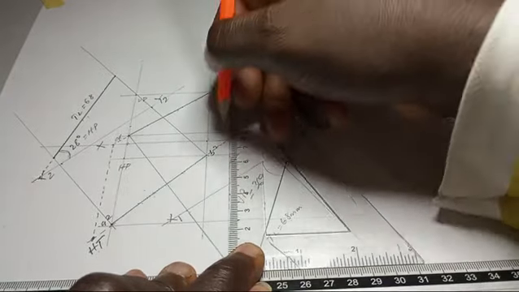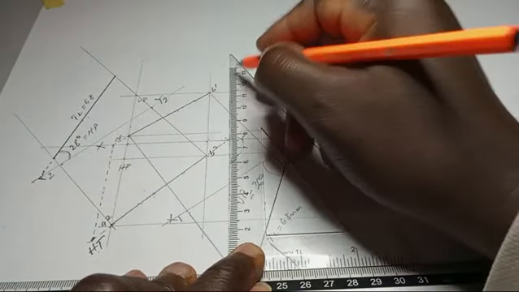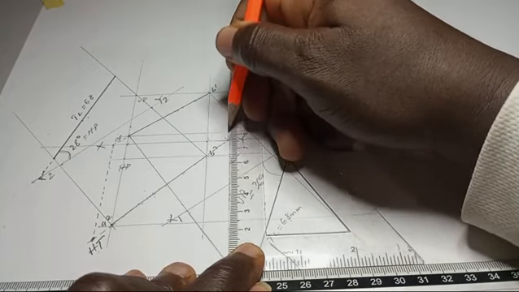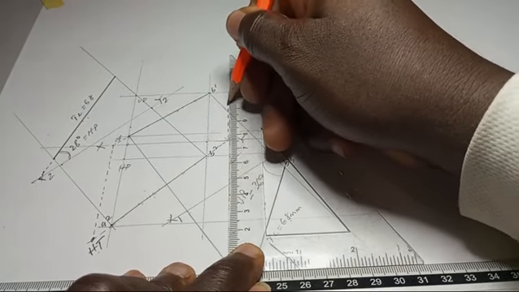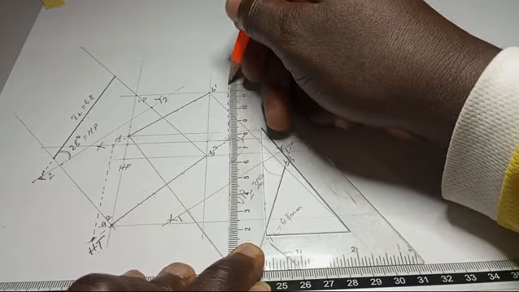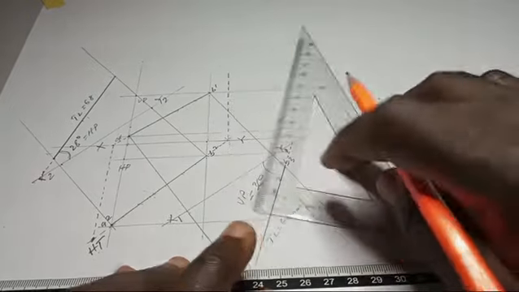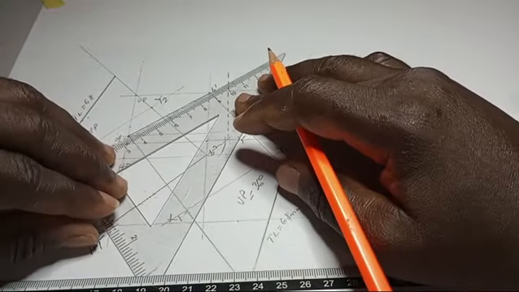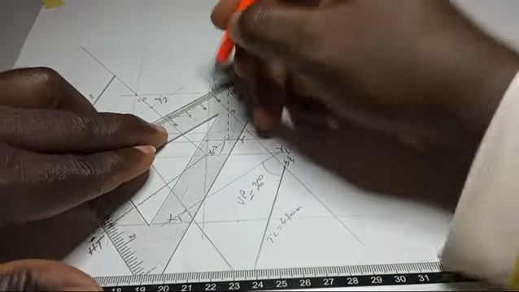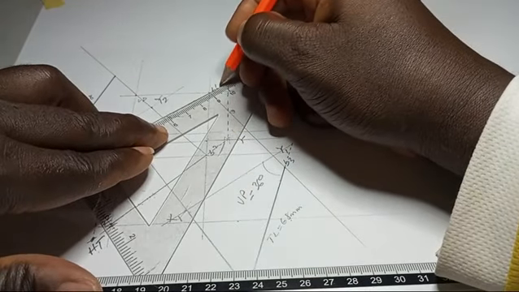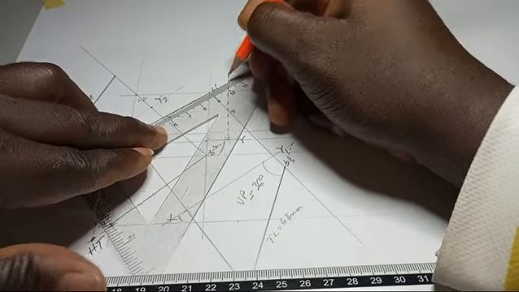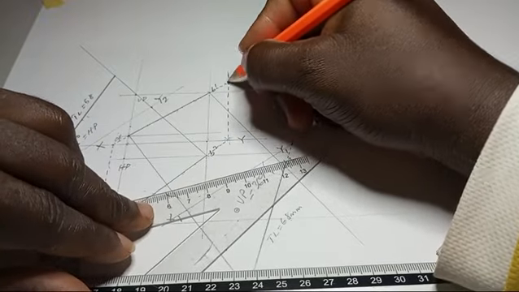So definitely we need to trace it upward, because we can extend this one to go and meet it. So you use a dashed line to trace it upward like that. Now you can extend this one to go and meet it like this. So it is meeting it, and it is forming the trace at this point.